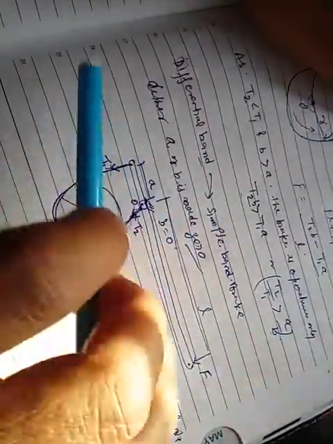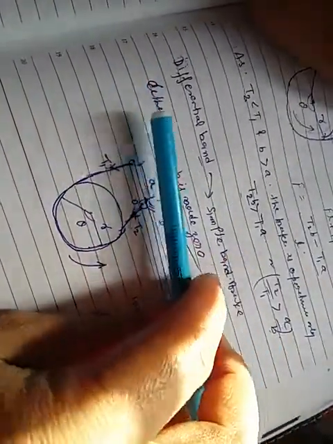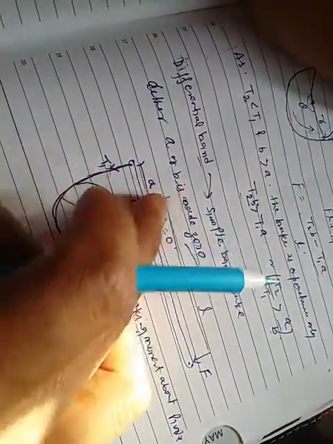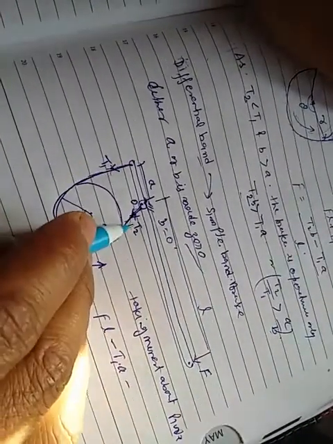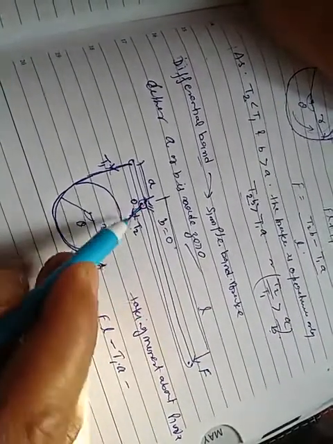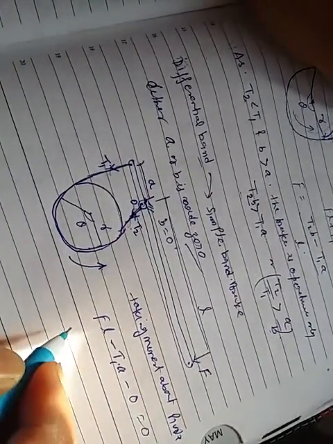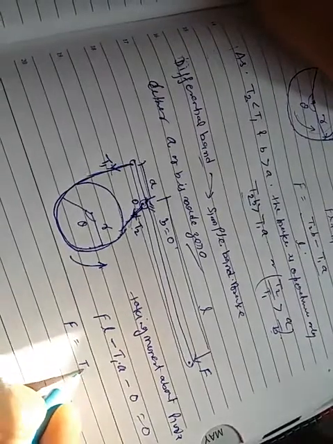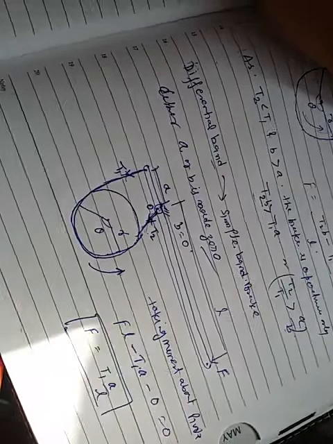The downward force tends to rotate it anti-clockwise, so F into L. Then T1 into A also tends to rotate it anti-clockwise, and the T2 term becomes 0 because its line of action passes through this point, so the distance B is equal to 0 and this moment is 0. Then F is equal to T1A by L. This is the general equation for the simple band brake.